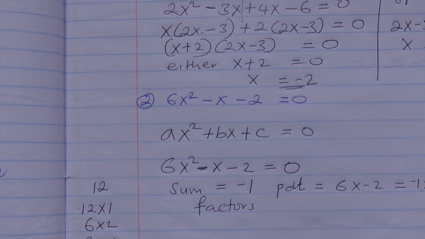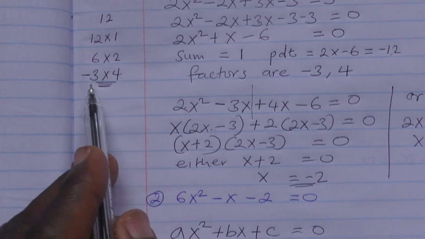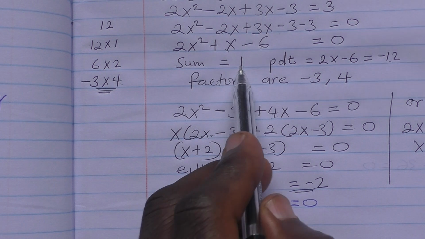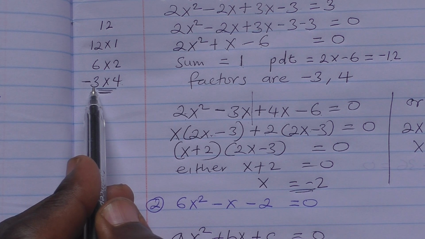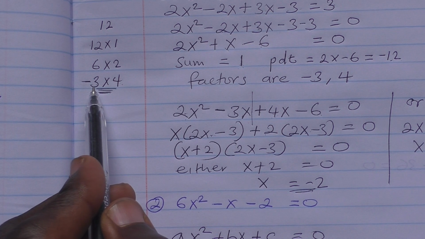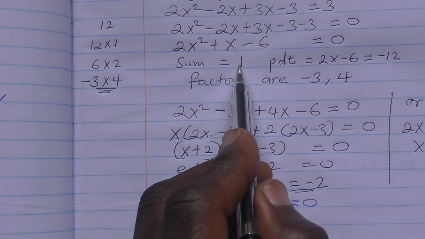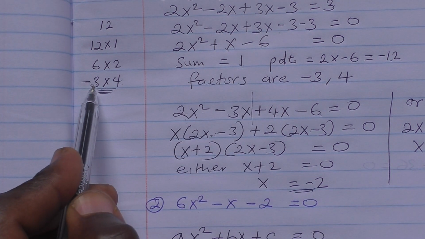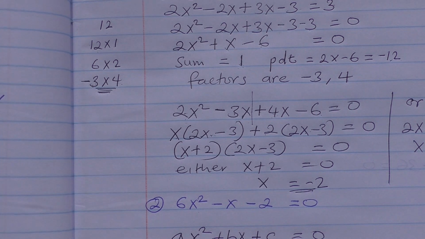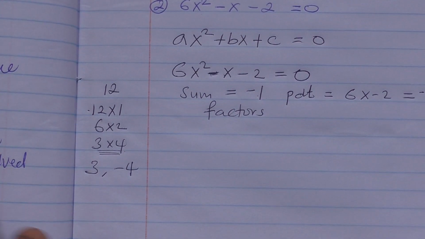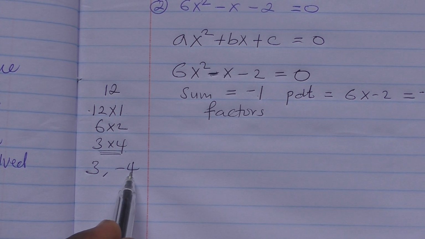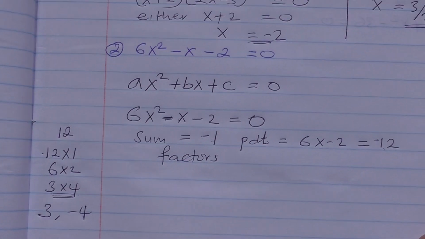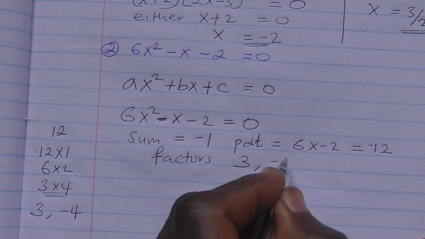In our first, if I'm to take you back, in our first example where we had the sum as positive, we made the 3 negative. So that gives us a conclusion that when the sum is positive, we make the smaller value negative. Then when the sum is negative, we make the bigger value negative. That's very important. So our factors will be 3 and negative 4.